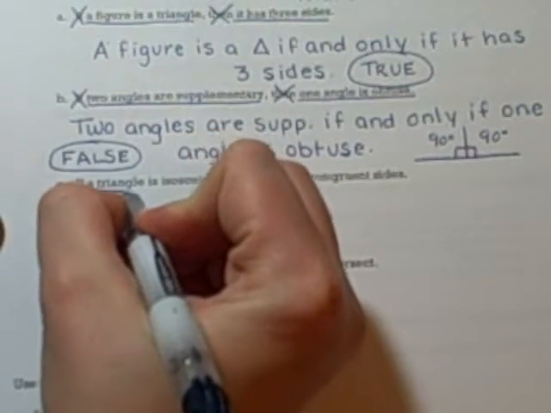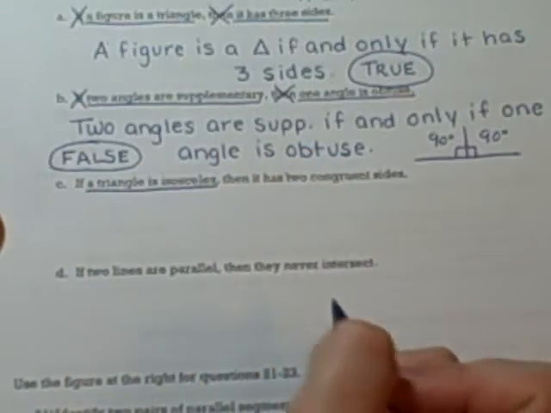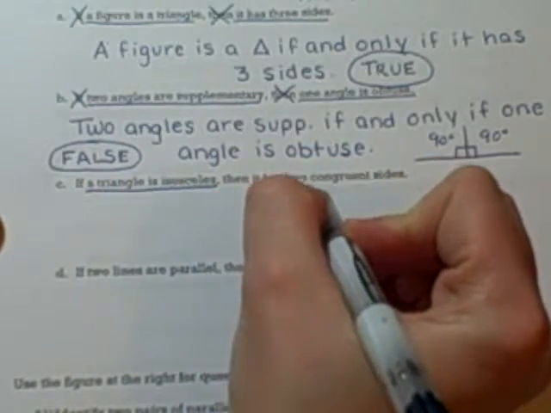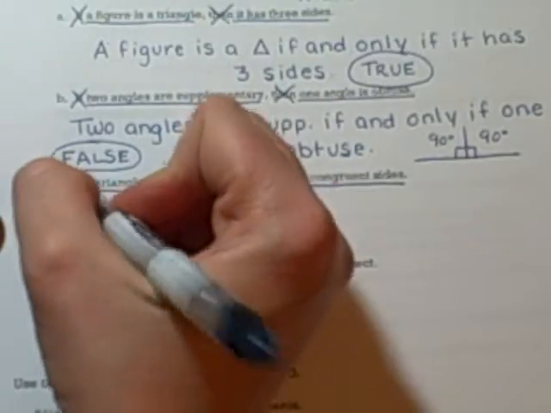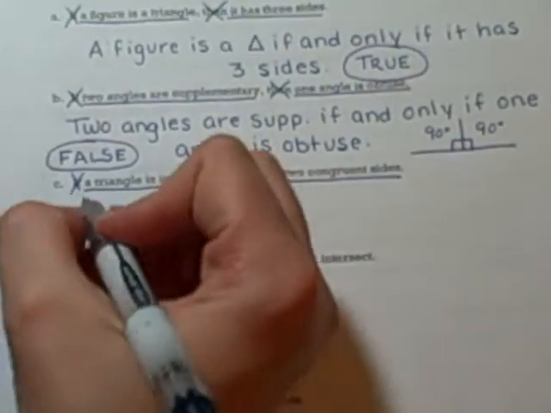Okay. On to question 3. If a triangle is isosceles, there's my hypothesis, then it has two congruent sides. And we're going to ditch if and then and stick if and only if in the middle.